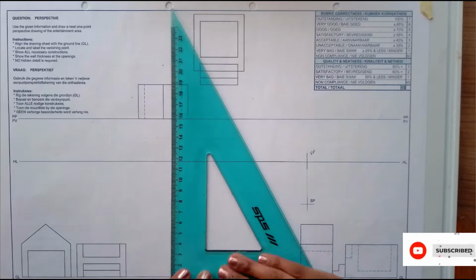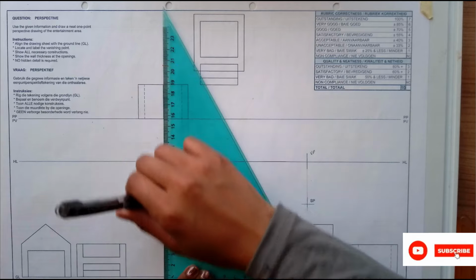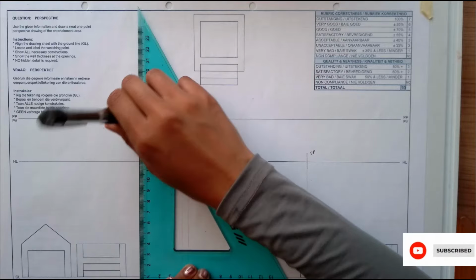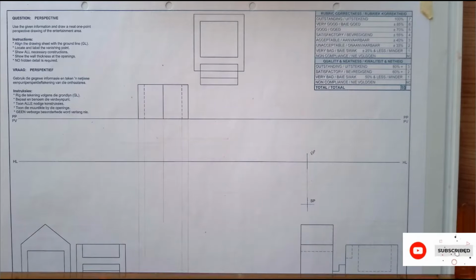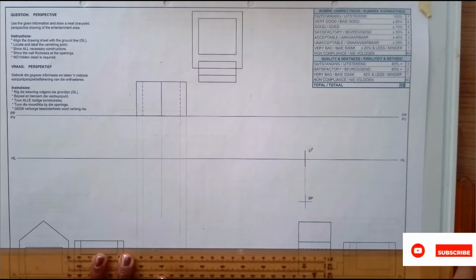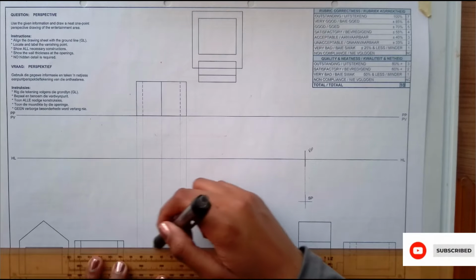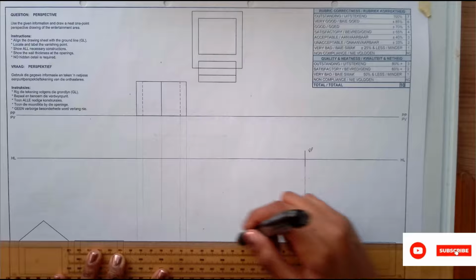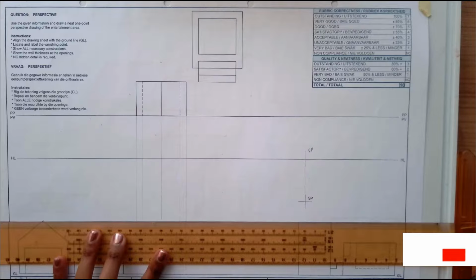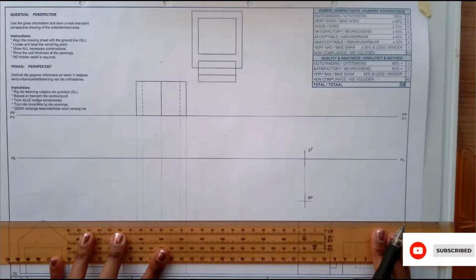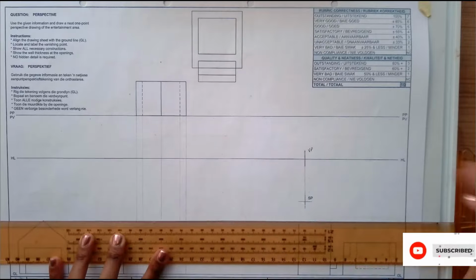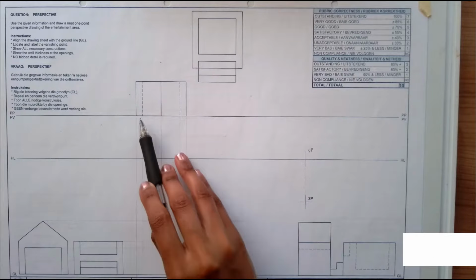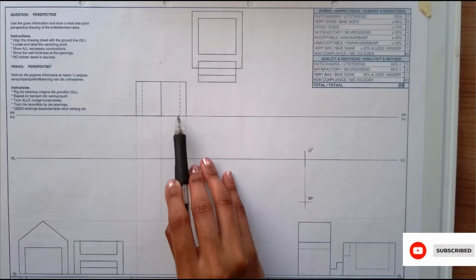So the hidden detail, and then what I'm going to do, all the lines that are touching the picture plane, I'm going to outline them.